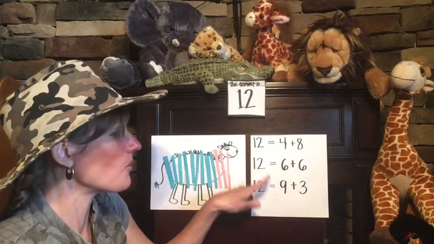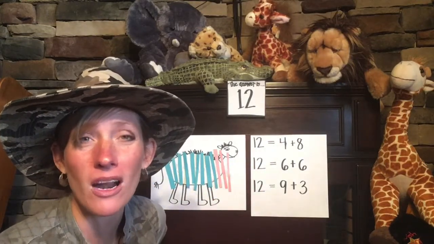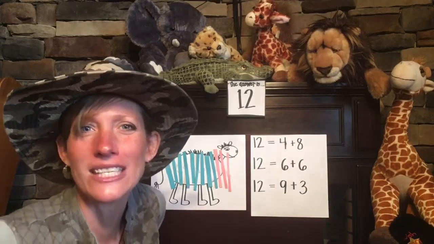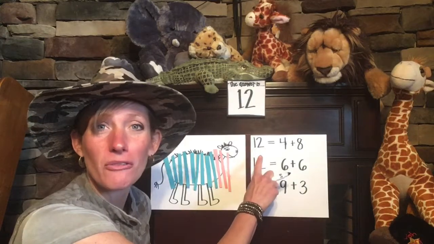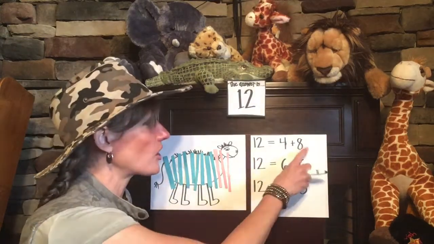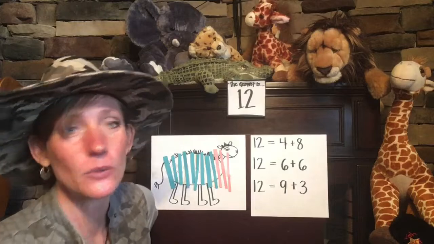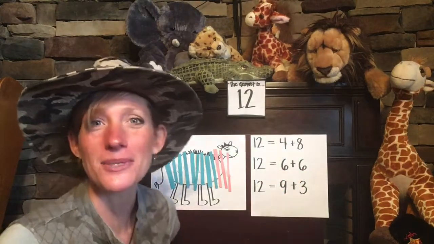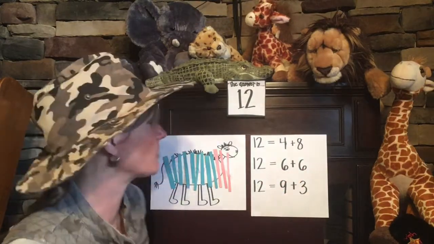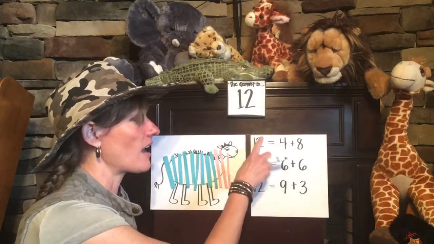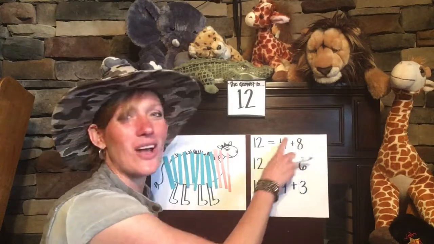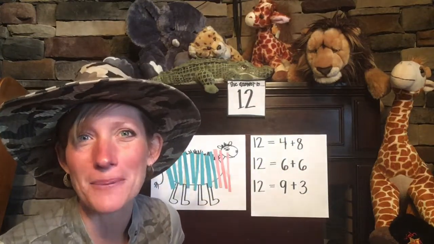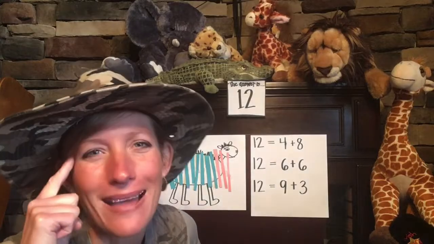We found different ways to get to our answer. Well, I bet you could come up with more combinations. These are called addition combinations. You could write them like we did with the answer first, or you could start with your add-ins. 4 plus 8 equals 12. 6 plus 6 equals 12. Either way is correct because remember, whatever's on this side of the equal sign is the same or equal to what's on this side. Okay, we'll keep practicing your math and use that math mind, kiddos.